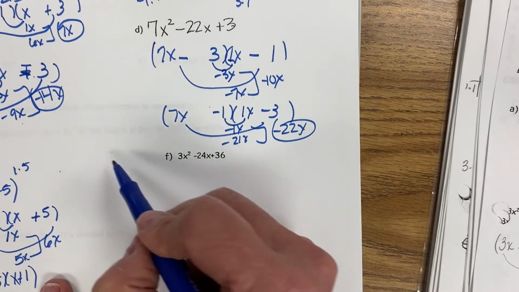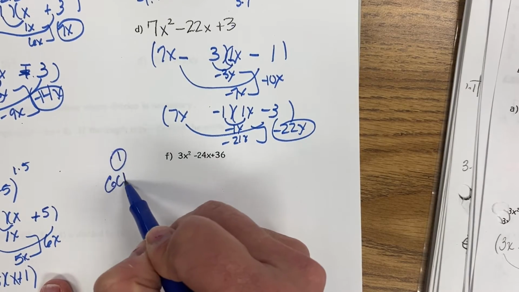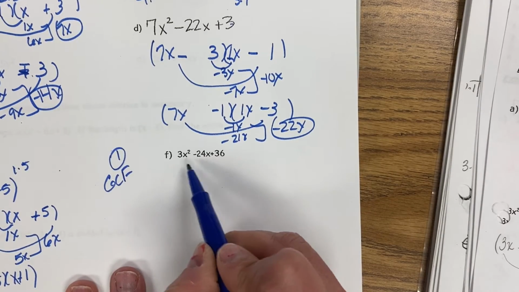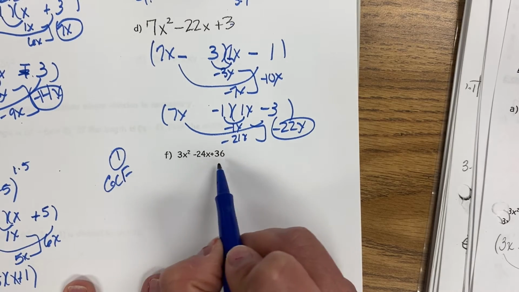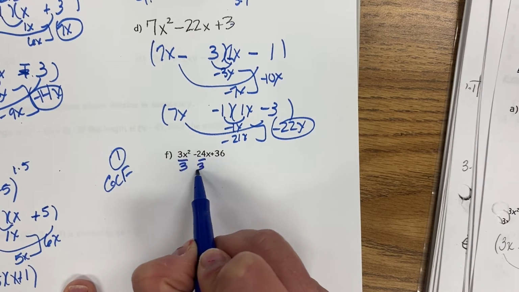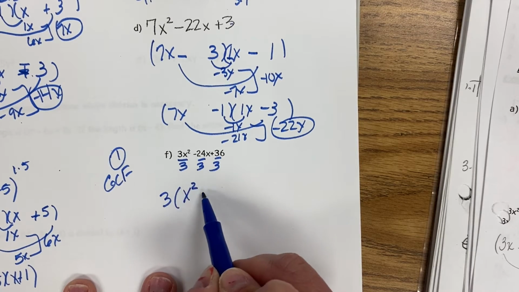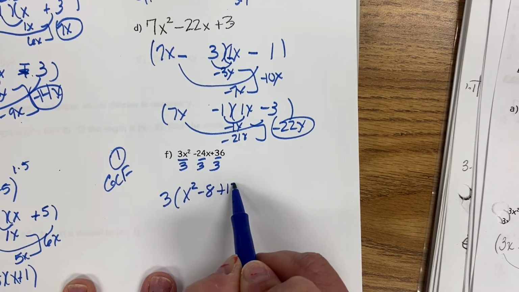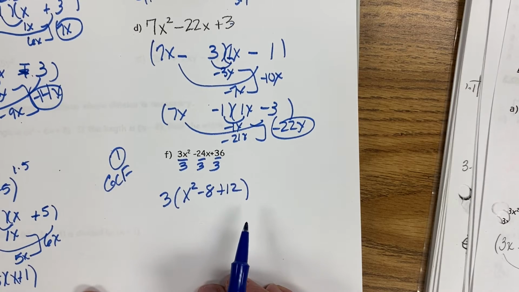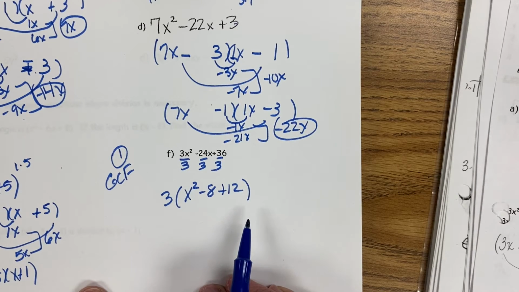First step is always GCF, if they have it. So 3, 24, and 36, the GCF is 3. So I'm taking out a 3, and that leaves me x squared minus 8x plus 12. If you do not take out the GCF, you will get it wrong, because that is the very first step.